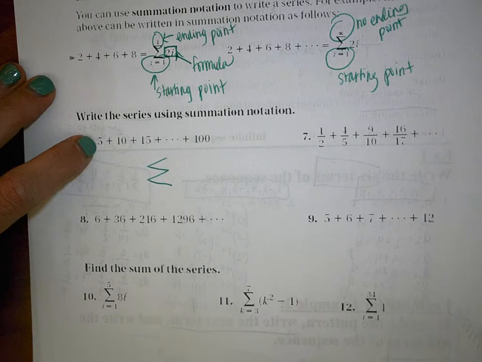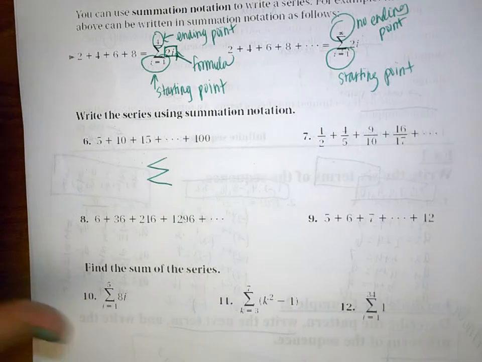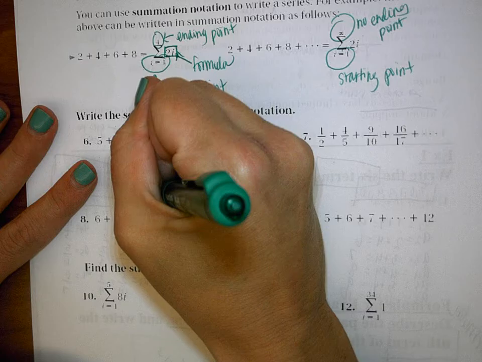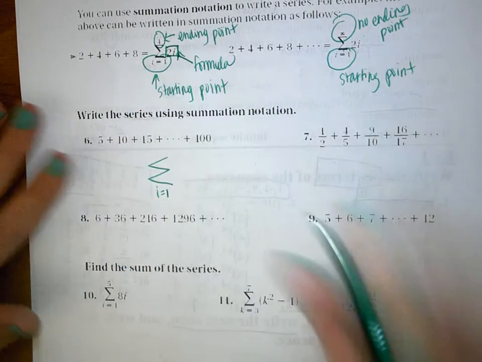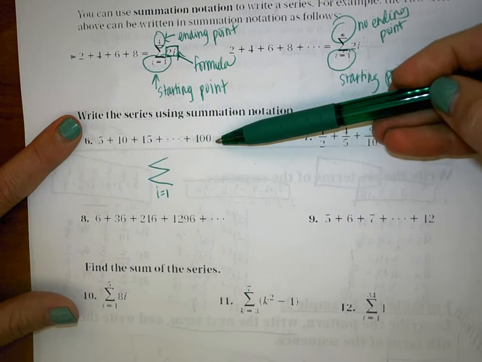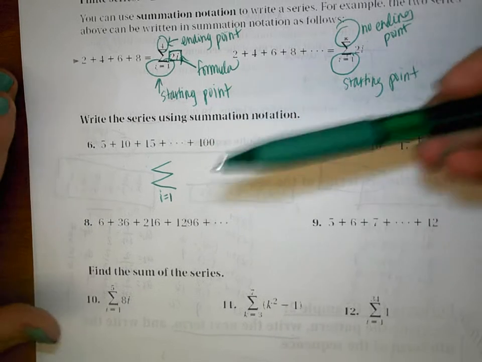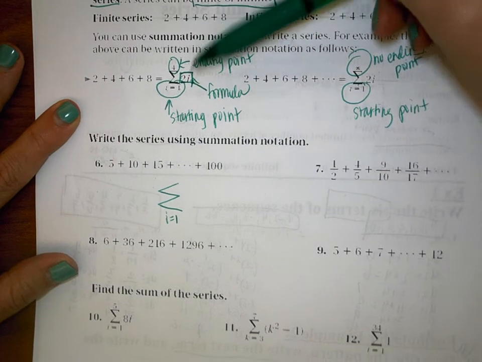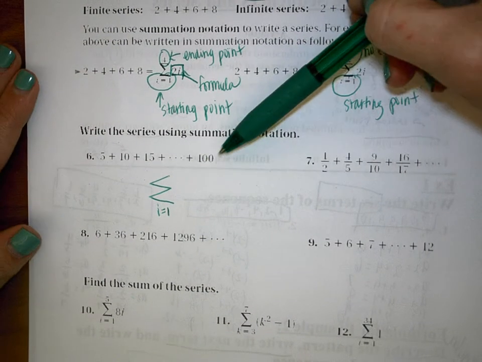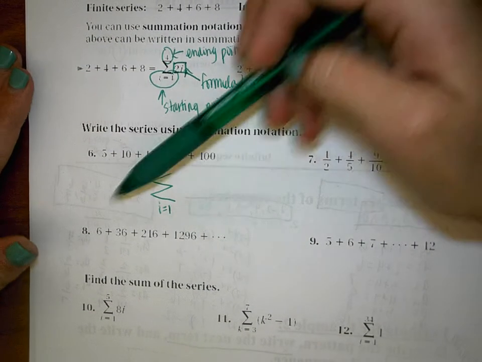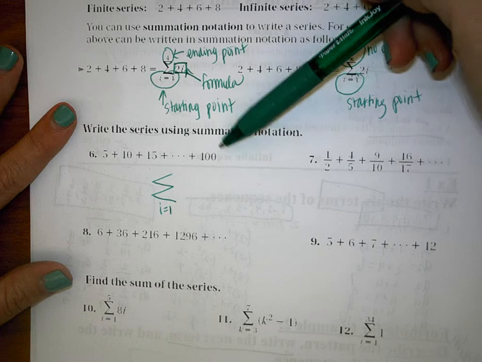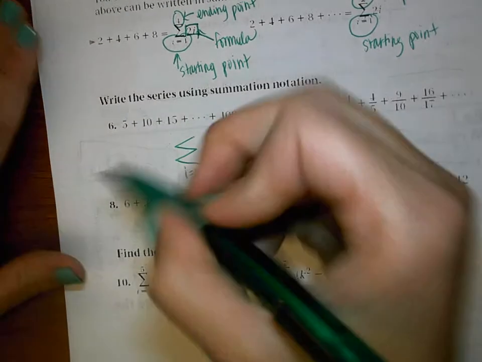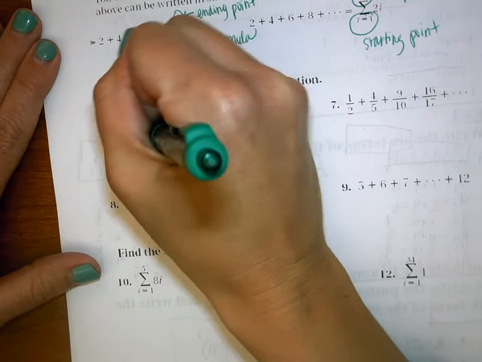Okay, so we're going to start with 1. Whenever you're writing them, you will usually start with 1. So we're going to write down here i equals 1. This has an ending point, but the ending point is not 100. Like, was my ending point 8 for this one? No. So we have to figure out what term number this is that I'm ending with. We need to make our formula to figure out what term this is. So what do you notice is going on between each of these terms? They are adding by 5 to each of the terms.